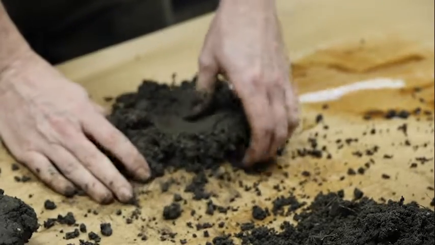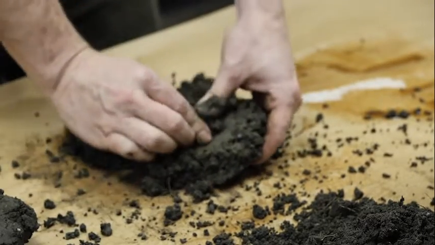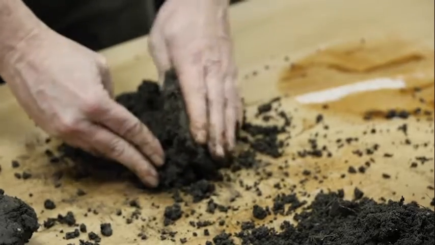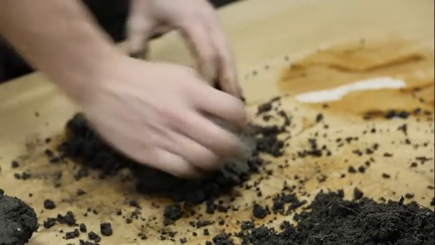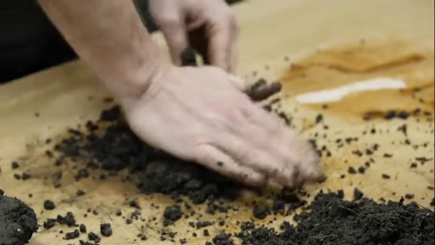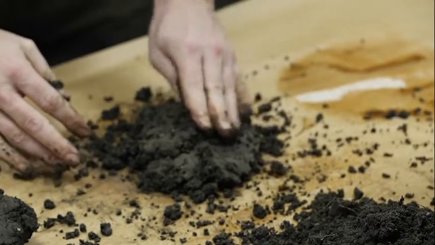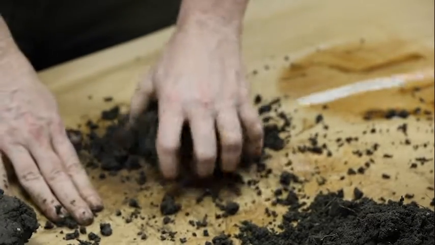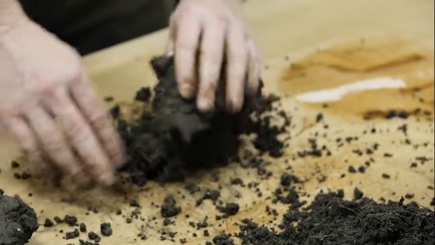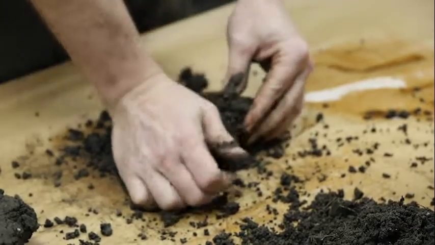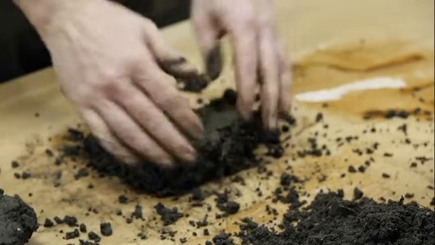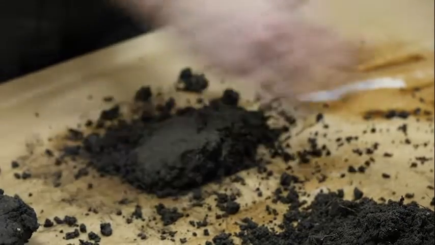And typically on a project, when you're building soil structure, the more complex you get with it, the more important the compaction ratios are. This still feels a little dry, and it's not sticky.